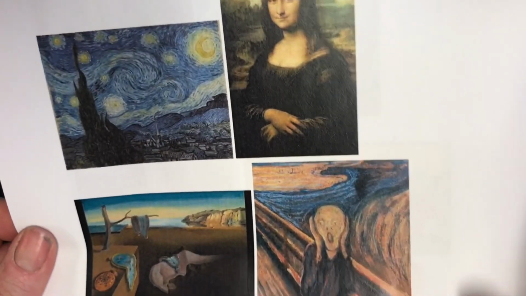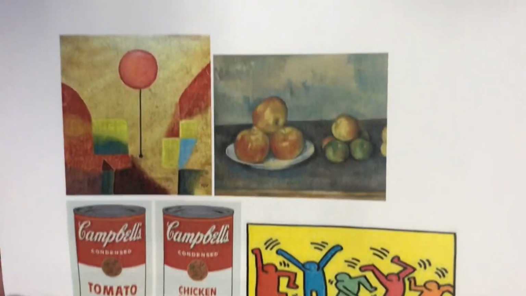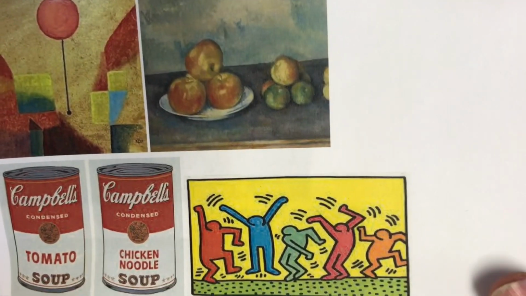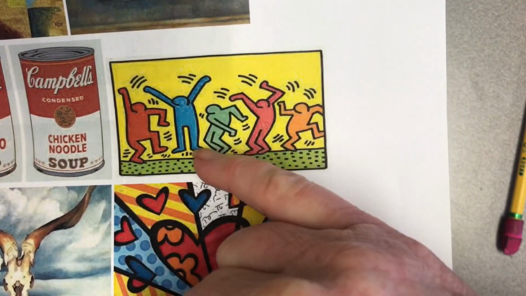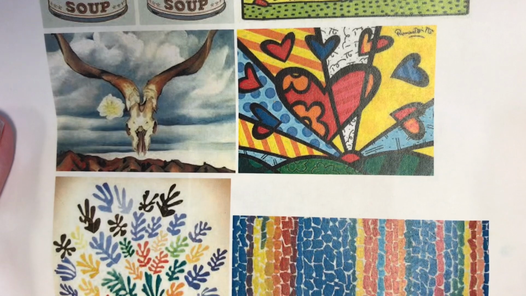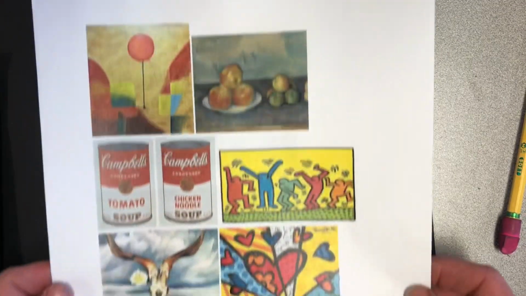I don't know. I want you guys to look at the different artwork and figure out what you're going to pick out of these to be the focal point that you could sculpt. All right, have fun planning that.